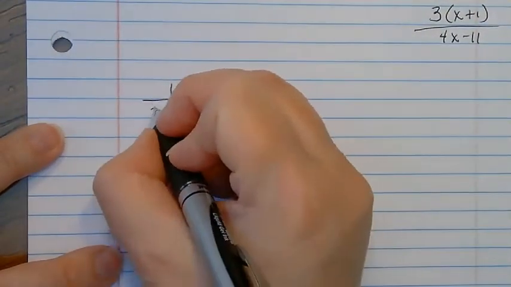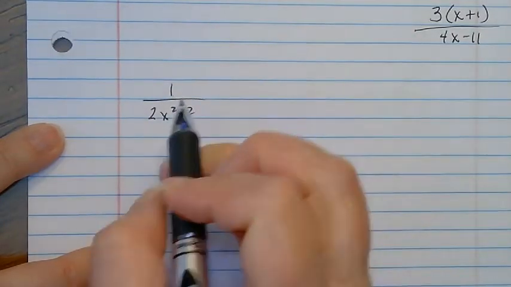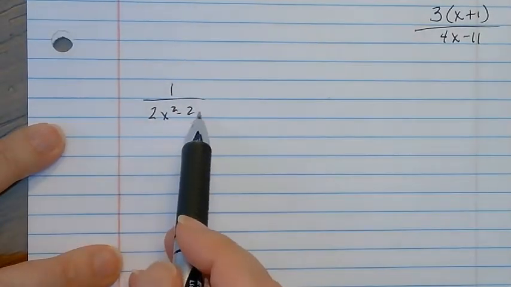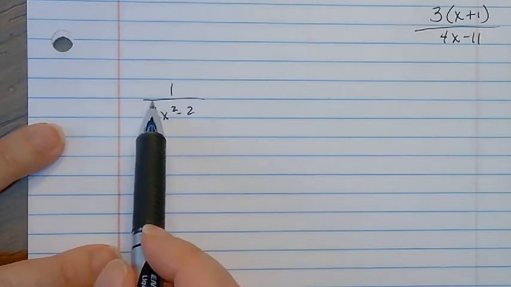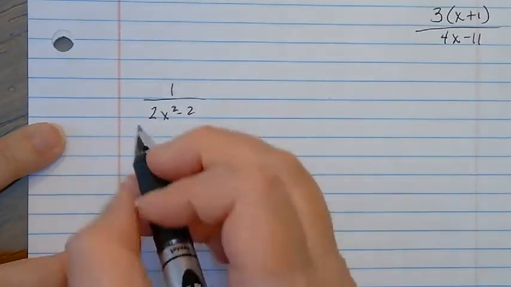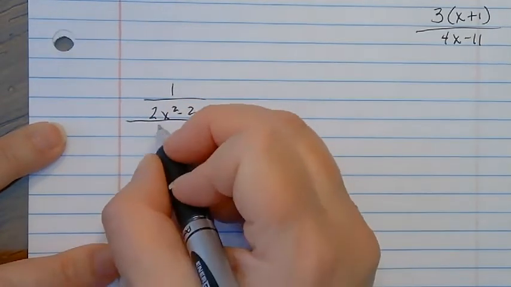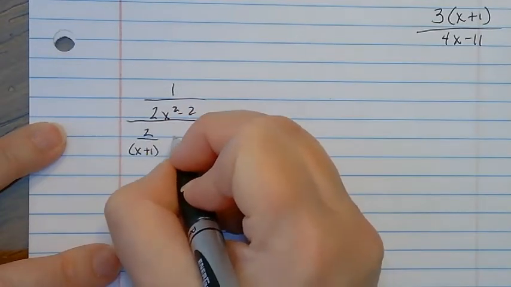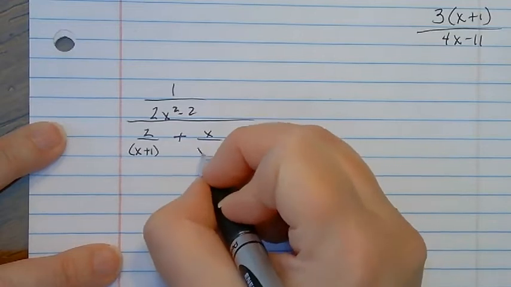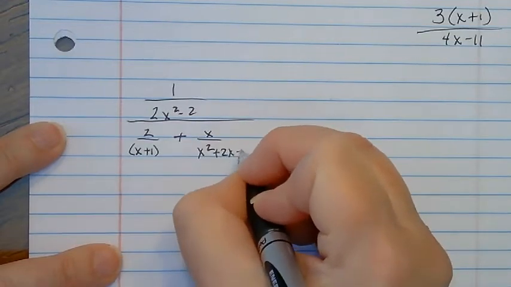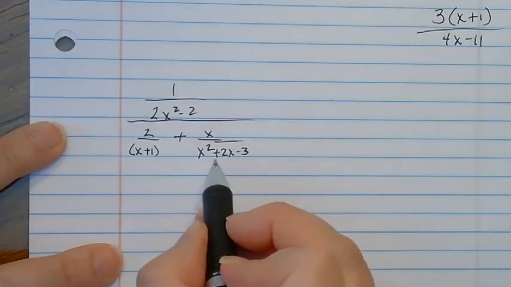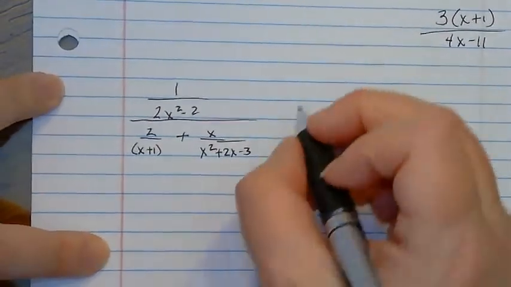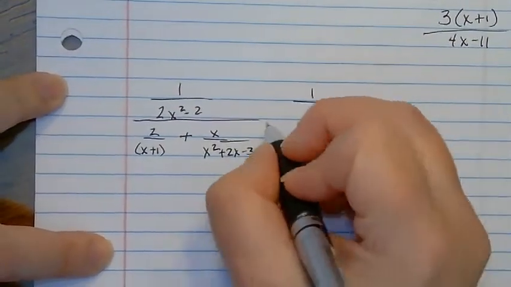1 over 2x squared minus 2. And even writing this down, I'm noticing on the bottom here, I'm probably going to want to factor that so it'll simplify. But let's keep going. 2 over x plus 1 plus x over x squared plus 2x minus 3. Yep, I noticed this factors also. So I'm going to start by just factoring each part.